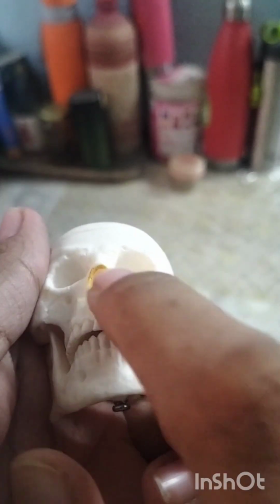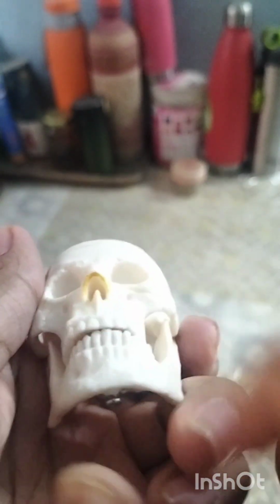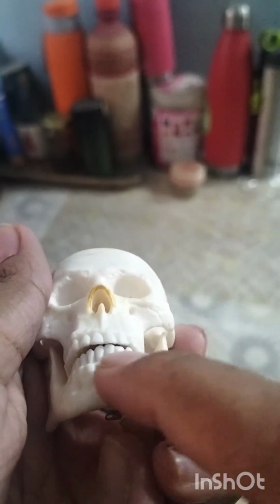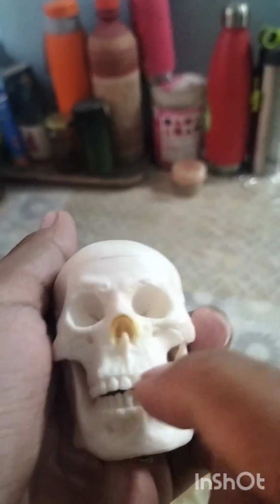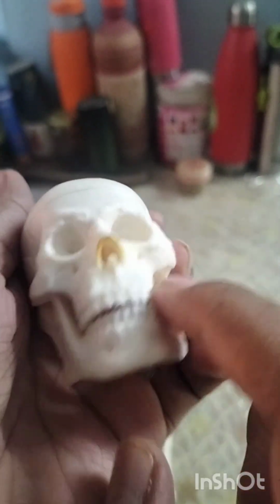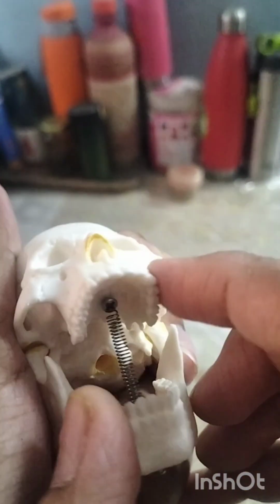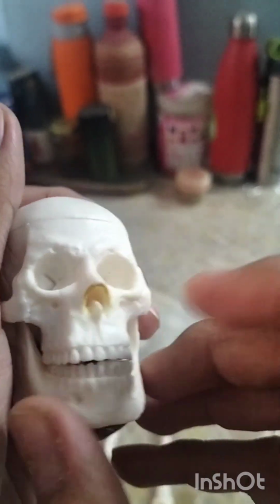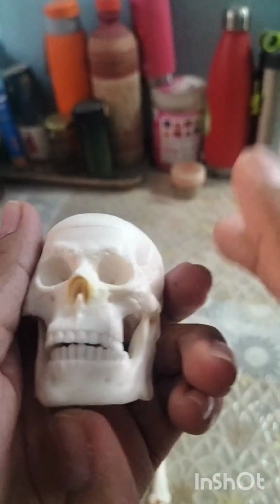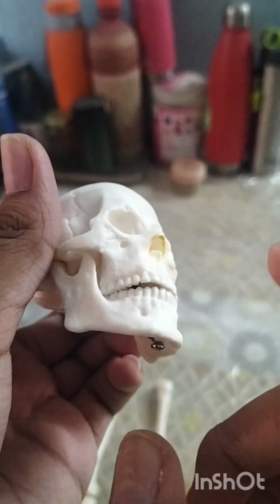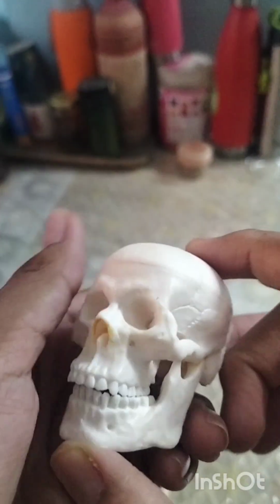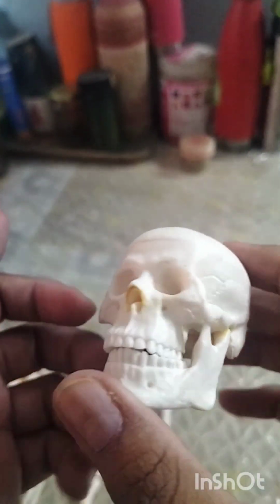The inferior nasal concha is located here, inside the nasal cavity. This is the vomer bone. The palatine bone is located below these parts. The palatine, vomer, palatine, and this full part is the maxilla. Then this part, which is moving and flexible, is the mandible. We are done with the human skull.